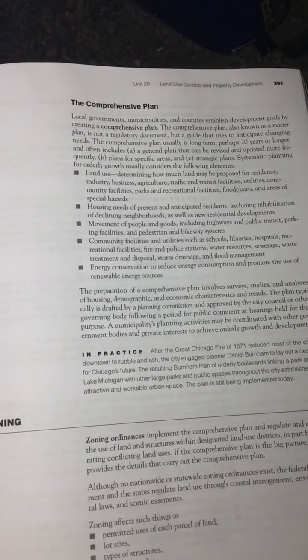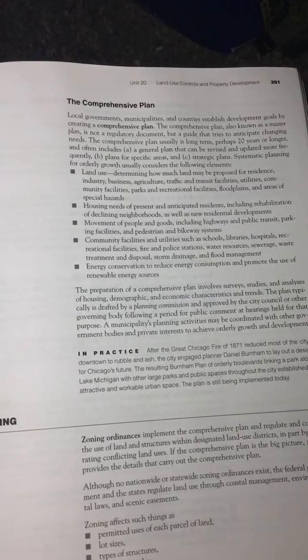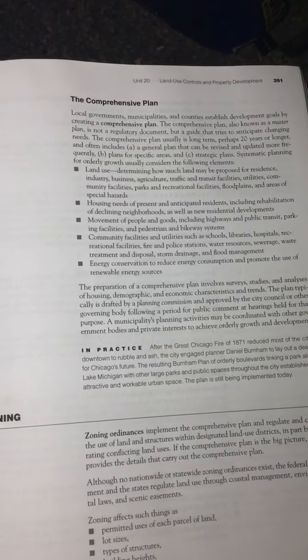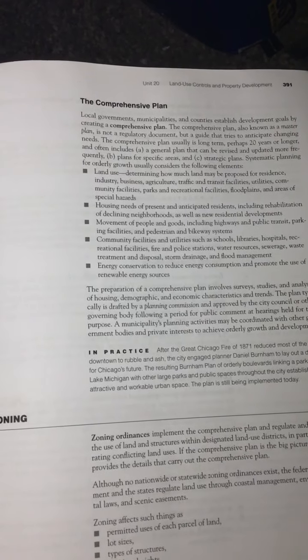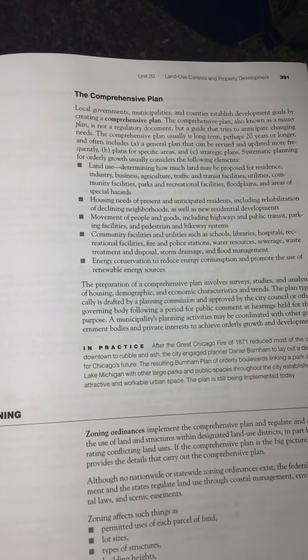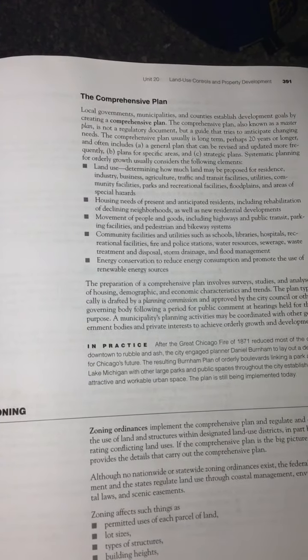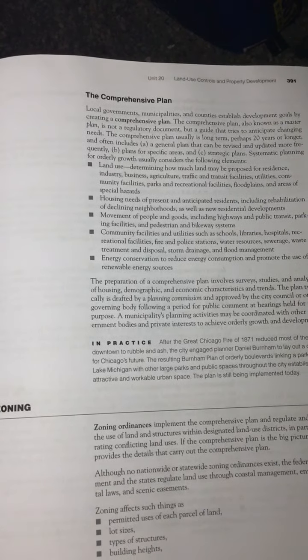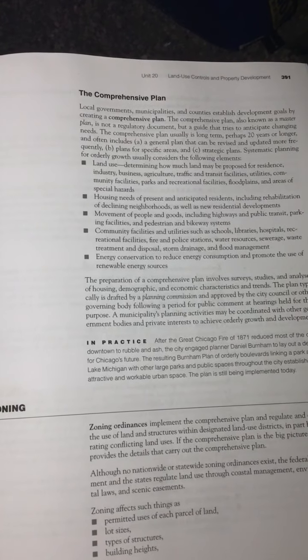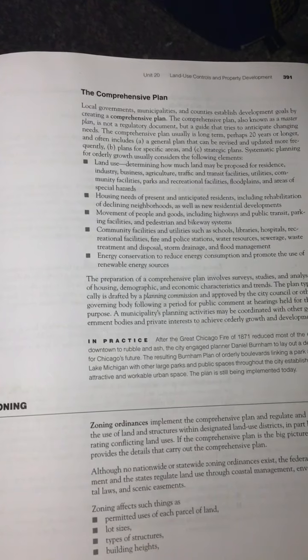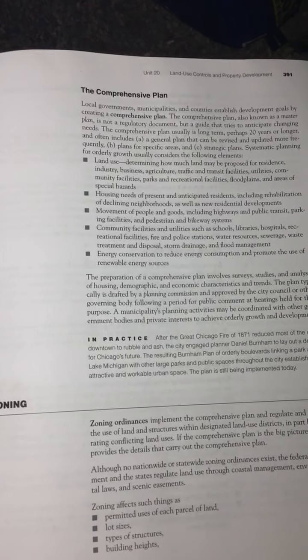The comprehensive plan usually is long-term, perhaps 20 years or longer, and often includes (a) a general plan that can be revised and updated more frequently, (b) plans for specific areas, and (c) strategic plans.